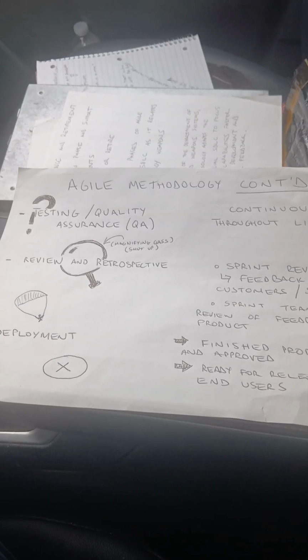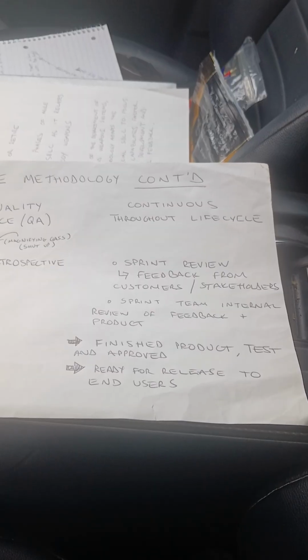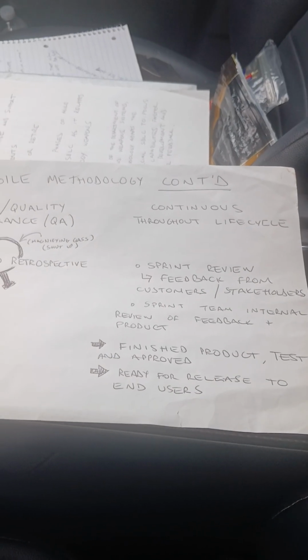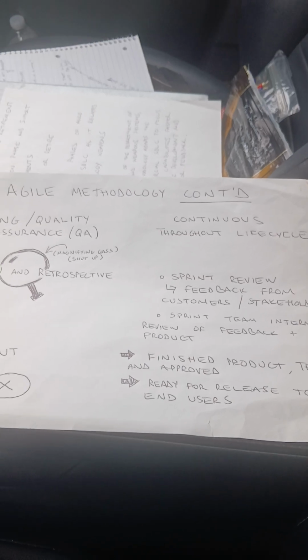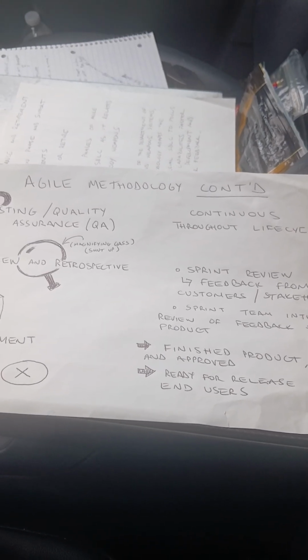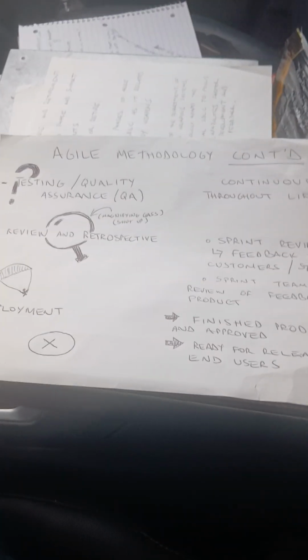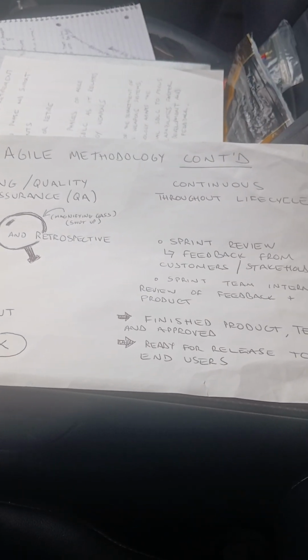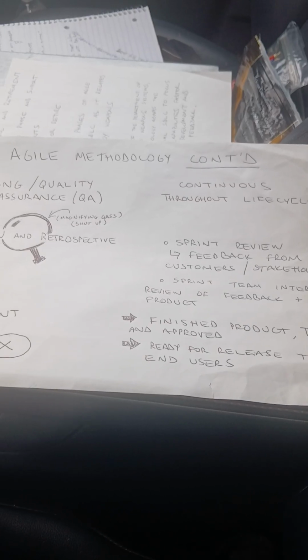Review and retrospective. So review the sprint and get feedback from the customers, stakeholders, sprint team, internal review of feedback and product. So yeah, again, very day to day with the meetings, and everyone internally is going to get immediate feedback.